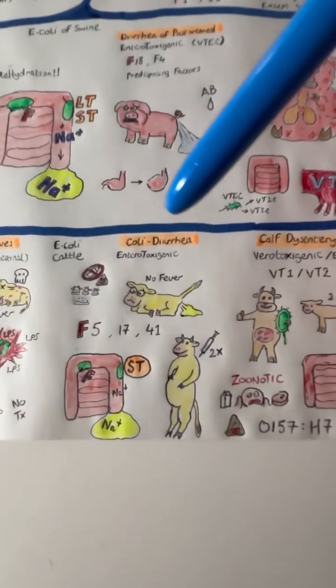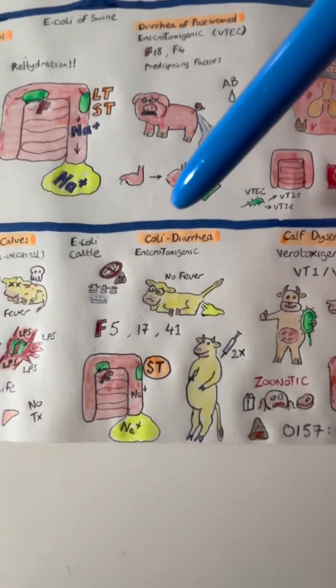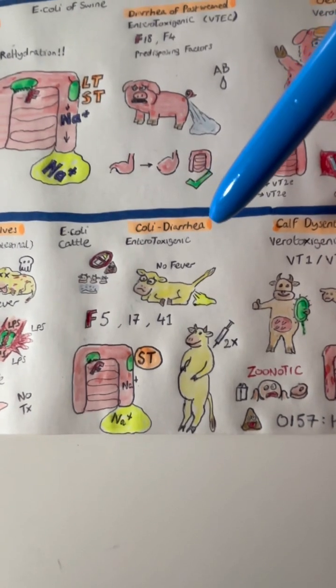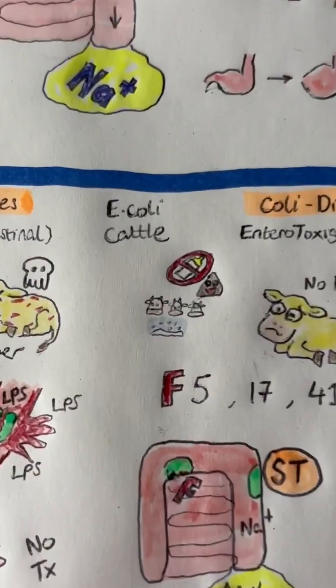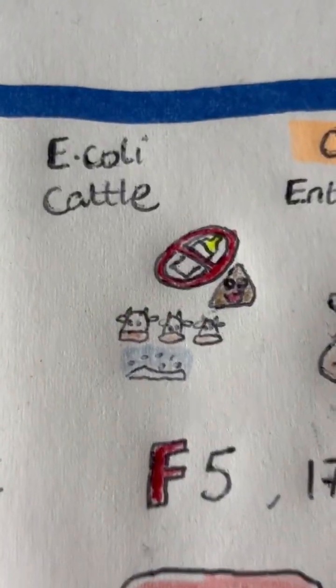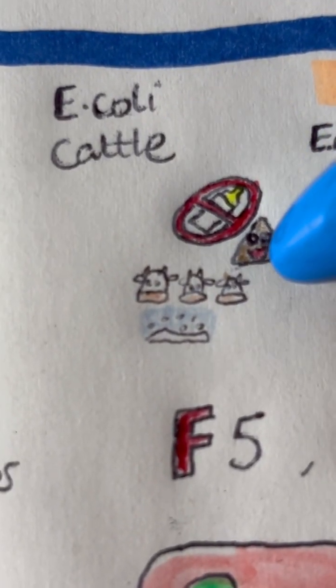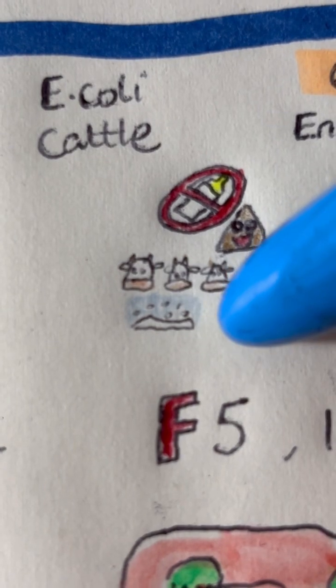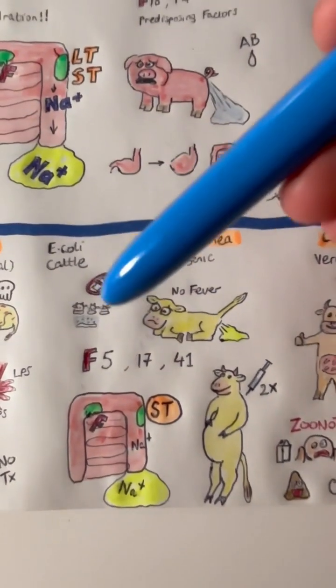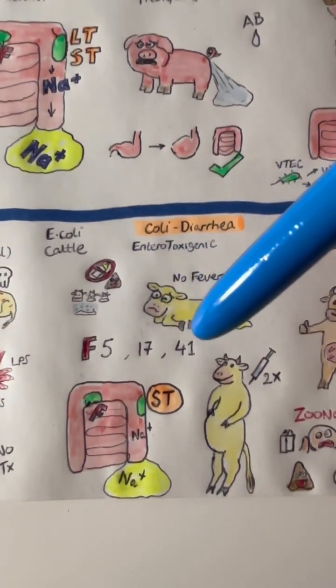The next disease is coli diarrhea. It is caused by enterotoxigenic intestinal strains. Just like coli septicemia of calves, it requires predisposing factors, such as not getting enough colostrum at birth, poor hygiene, overcrowding, or cold conditions. The fimbriae of this disease are F5, F17, and F41.